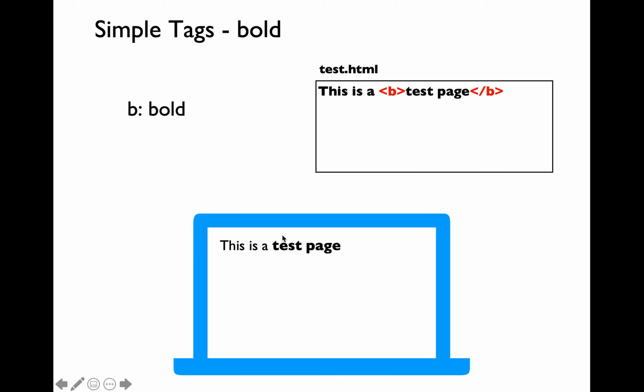If you include page inside the tag, then you're going to get test page bolded. I stands for italic tag. You can just mention open italics tag and closed italics tag just like in the previous example, and that is going to italicize that particular text for you.